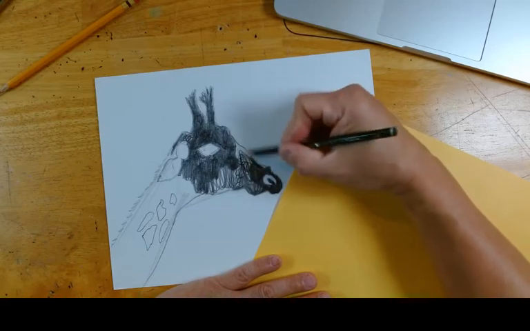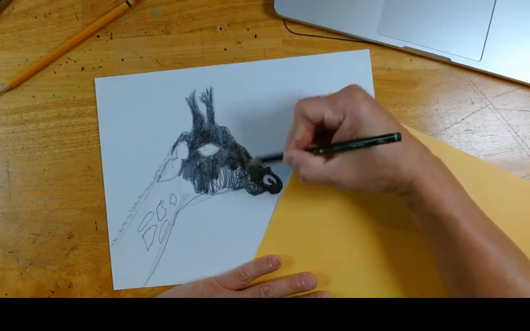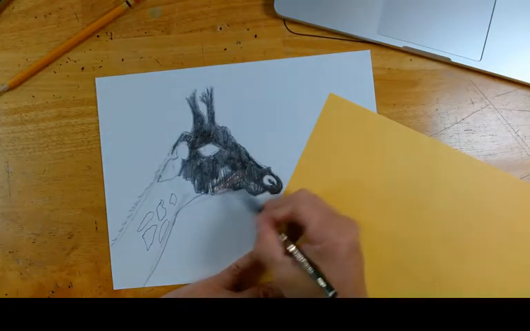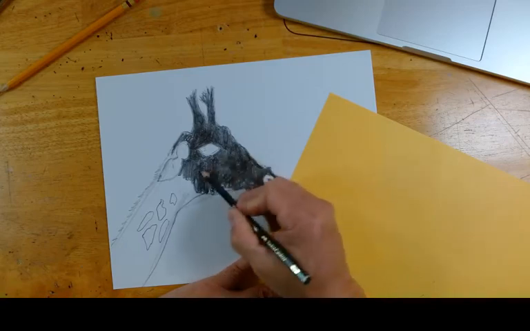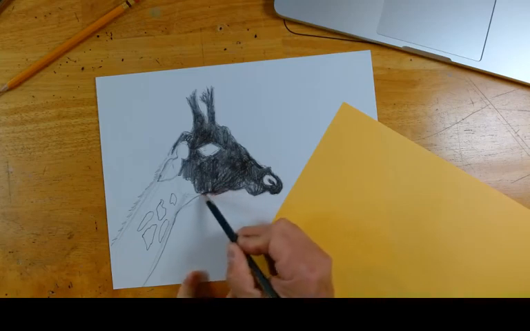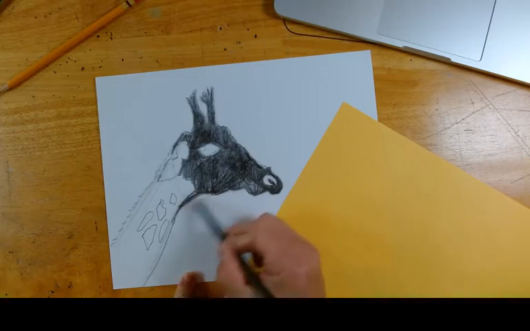So you're seeing the giraffe emerge from the paper, not just with line, but actually now with lights and darks. Look at that, I'm just creating circles, circles, circles, and not just mindlessly doing circles, but making sure I color in the boundaries of the lines, kind of like your coloring book in a way, but we're using pencil rather than colors.